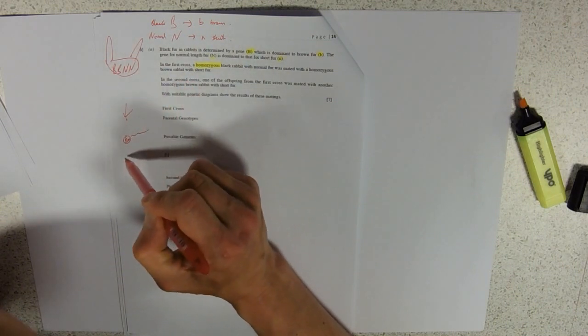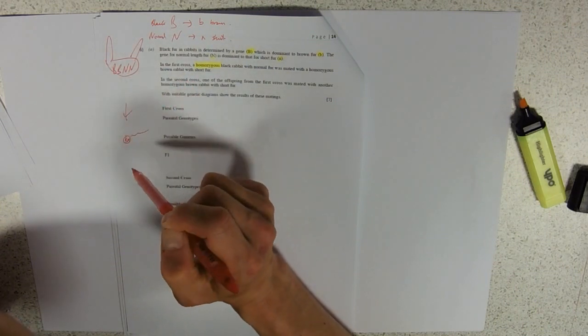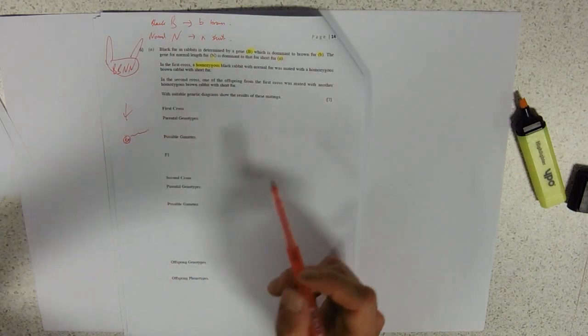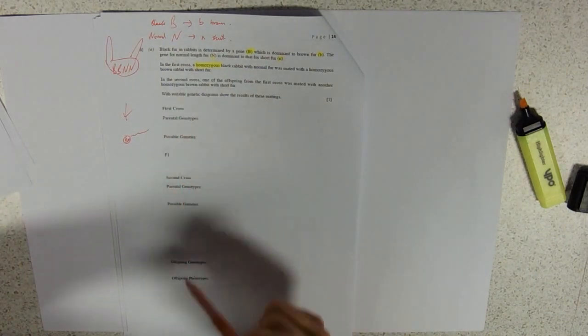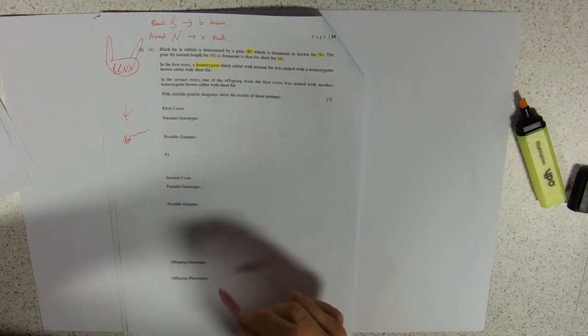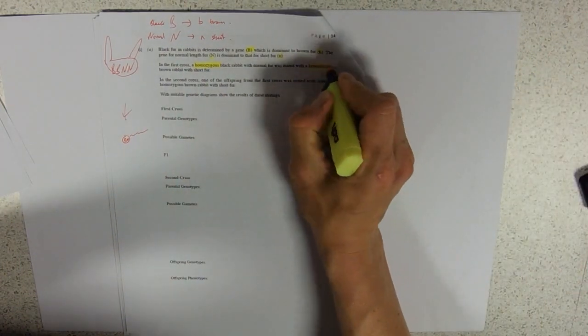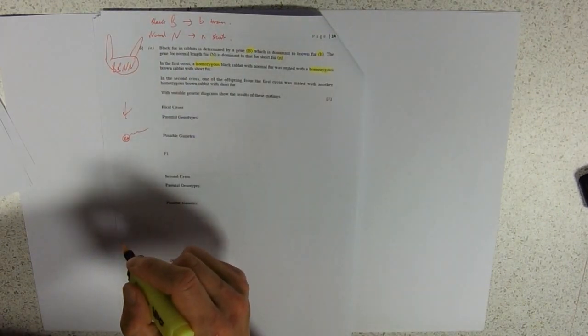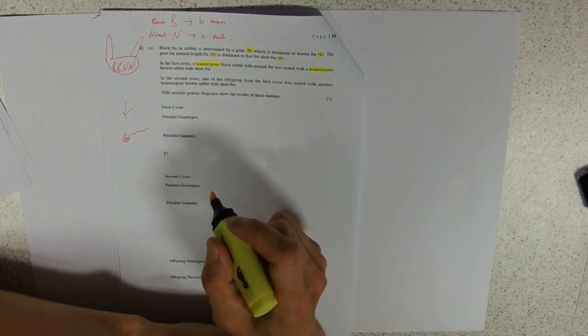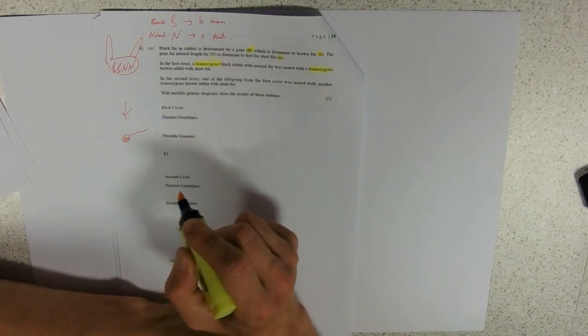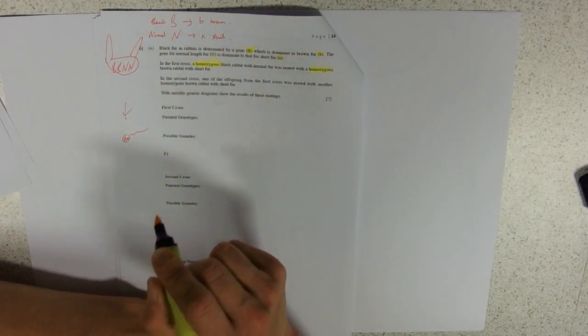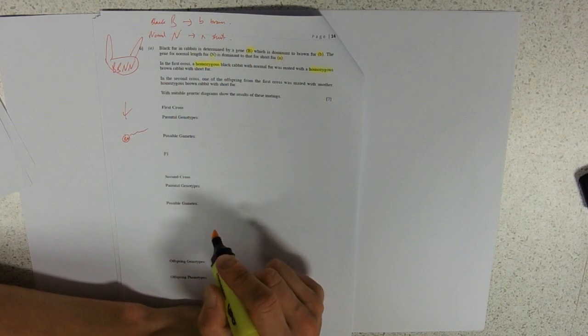And when that meets another gamete, you go back up to your normal 2 copies. So as long as you follow the rules, this will just do itself. Homozygous means both alleles are the same, and as long as you follow the blacks and browns and normals and shorts, you'll get those right.